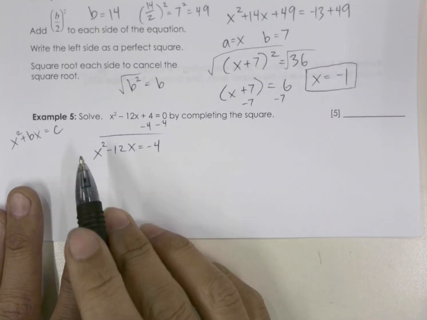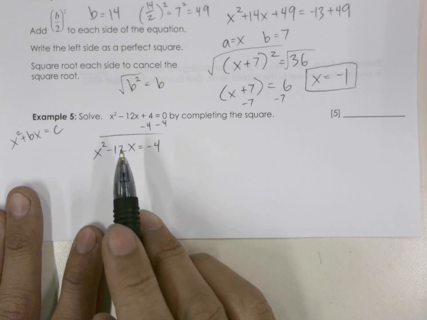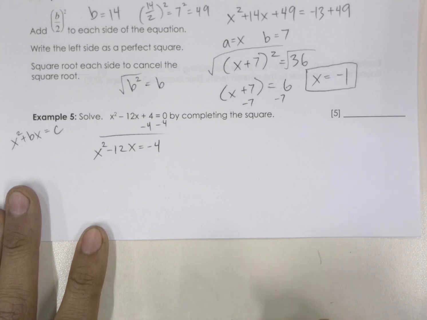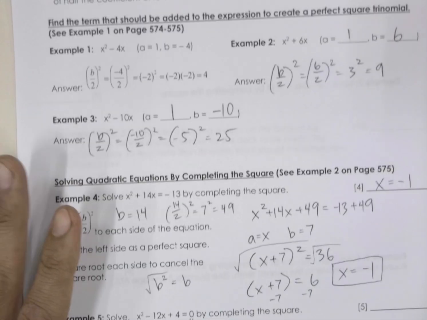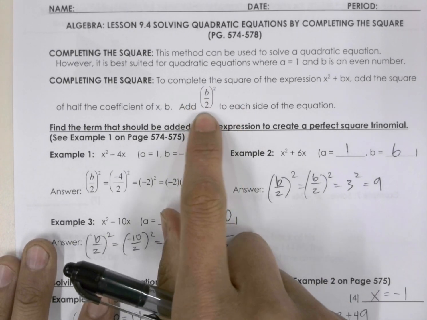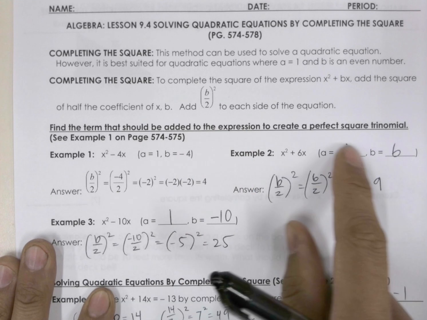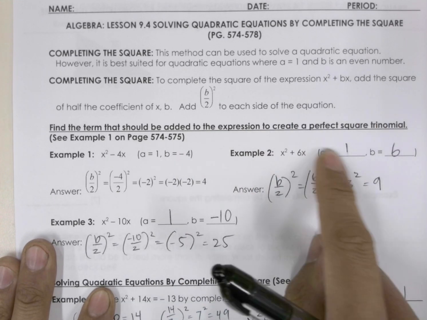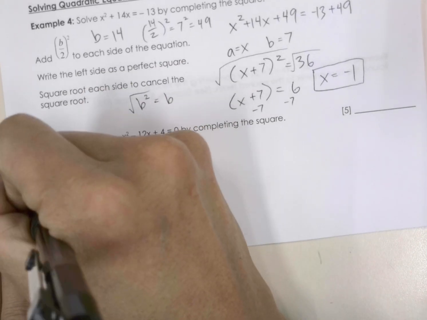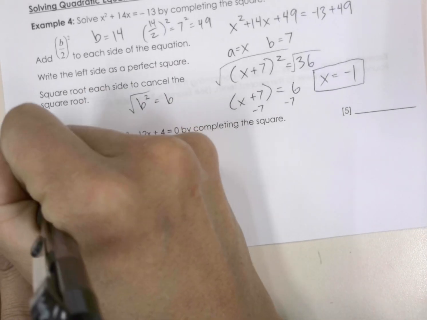Alright, so now our a is 1, and our b is an even number. So that's a perfect candidate for using completing the square. So how do we apply completing the square? We add b divided by 2 squared to each side of the equation to create a perfect square trinomial.